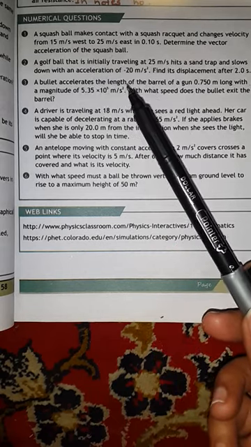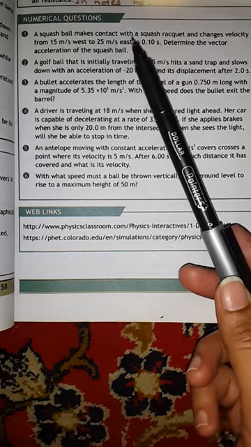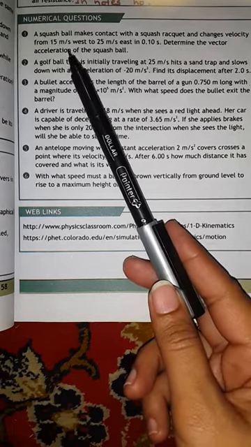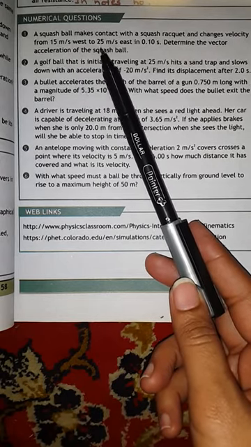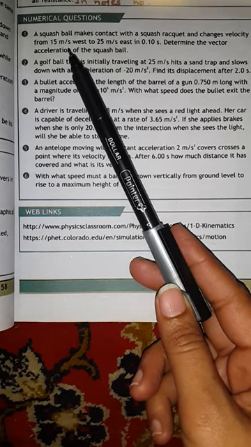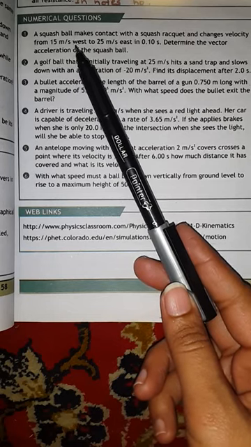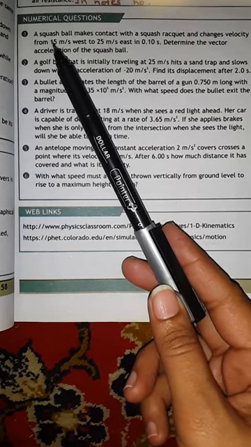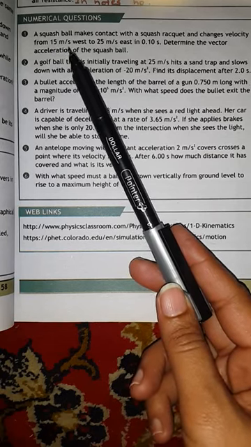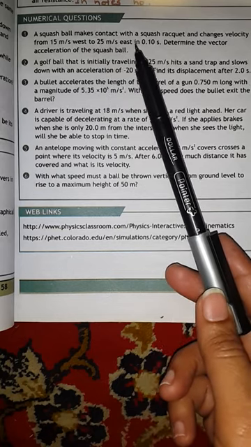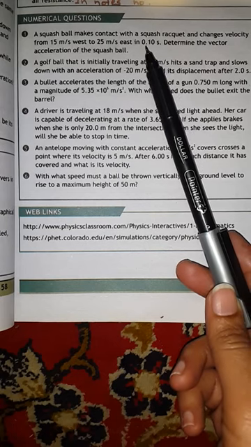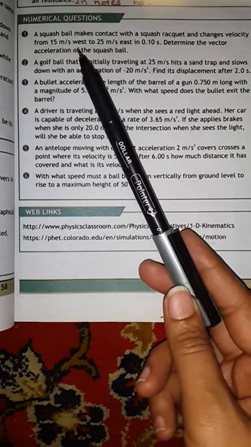Now dear students, here you can see that the velocity changes from west to east, 15 meter per second to 25 meter per second. So our initial velocity is 15 meter per second, and because it is from west to east, we write the sign of minus with 15 meter per second, because the velocity changes in the opposite direction of motion. Now in 0.10 second, the time is also given to you and you will find the acceleration.